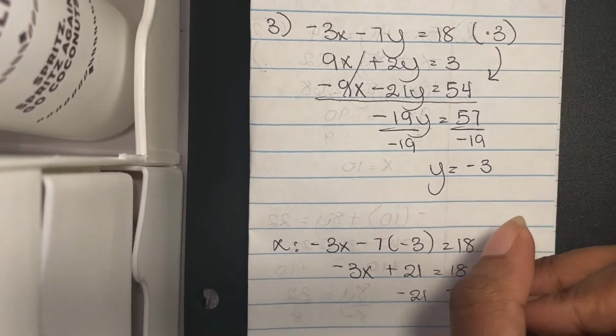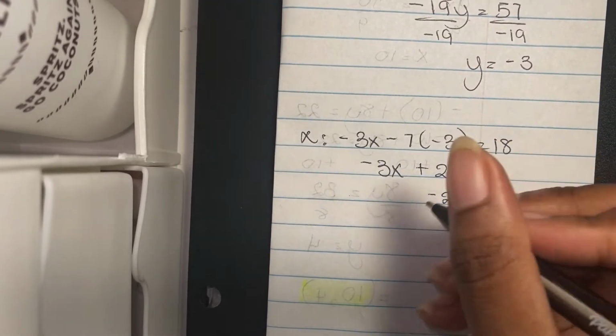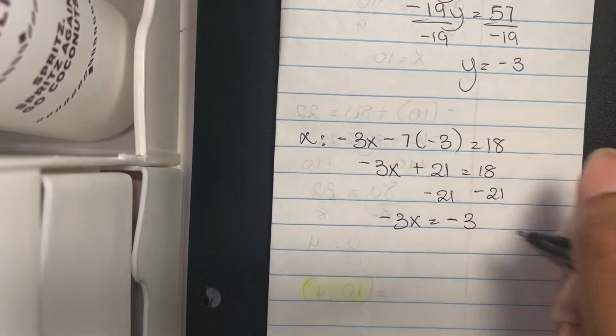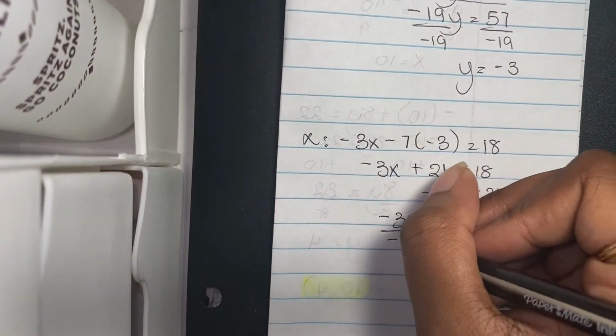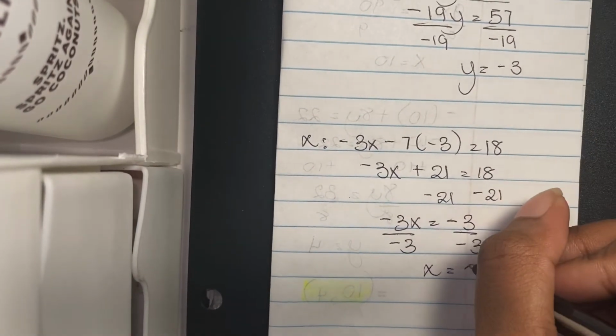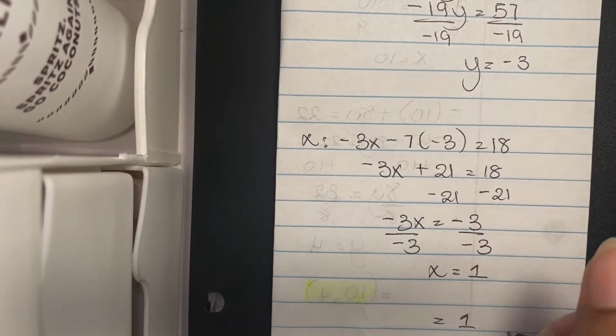So negative 3x plus 21, so you subtract 21 from both sides. Then negative 21 plus 18 is negative 3, so negative 3x equals negative 3. Divide both sides by negative 3, and I get x equals 1. So my ordered pair is (1, negative 3), and that is one solution, and it works.